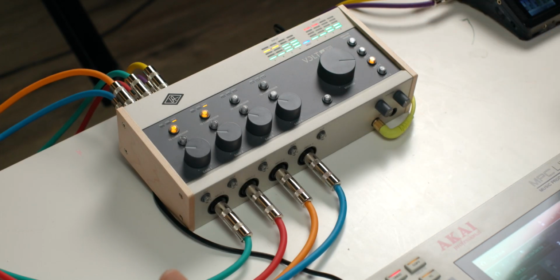So if I engage outputs 1 and 2, I will just listen to the clean signal coming out of outputs 1 and 2. If I engage outputs 3 and 4, I will listen to whatever signal I'm sending out of outputs 3 and 4 from the MPC. So if I engage that, I should hear the sample, because that's what I'm sending out of outputs 3 and 4.